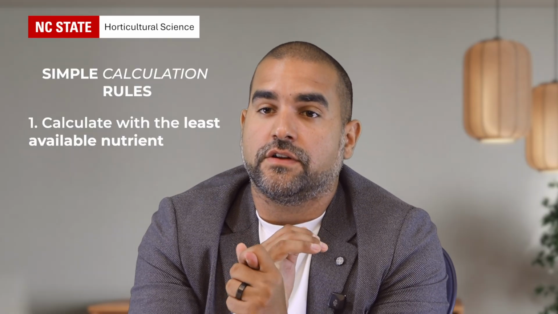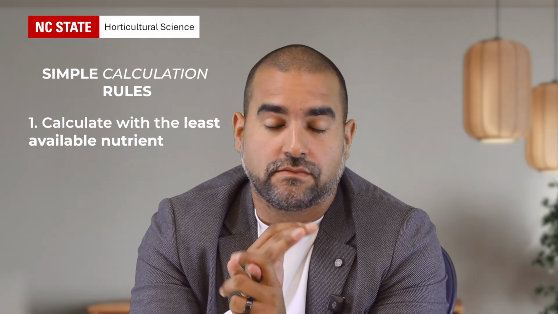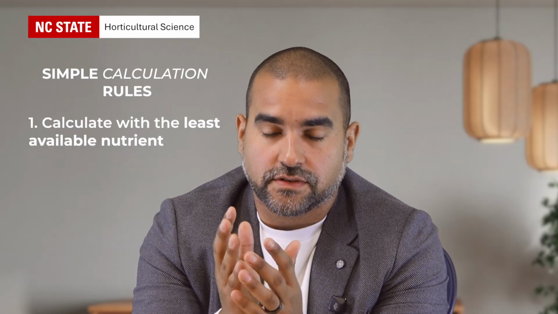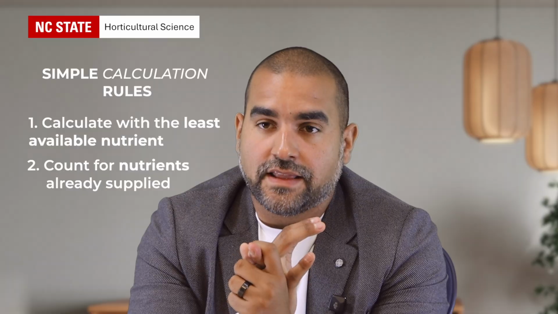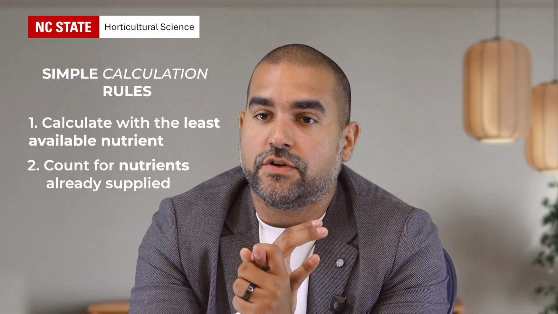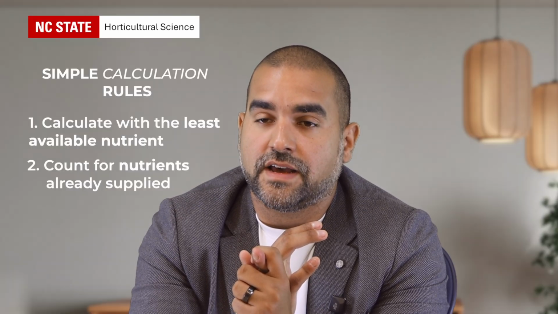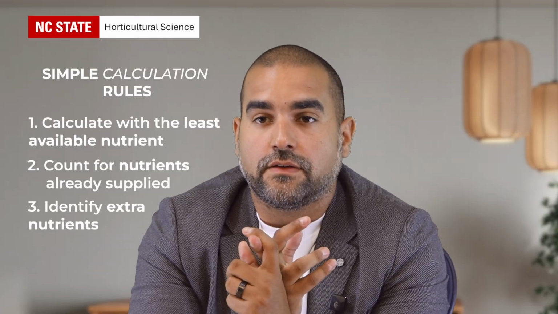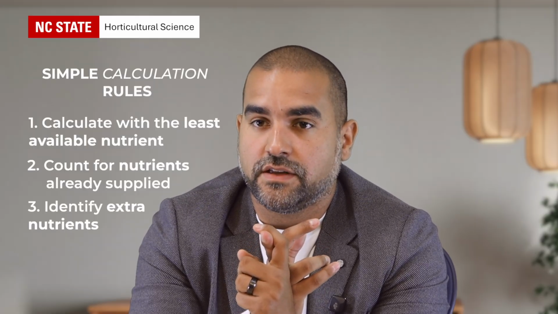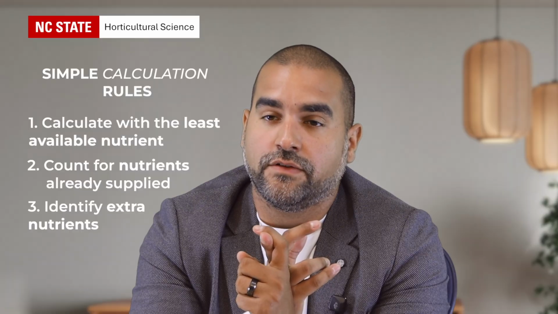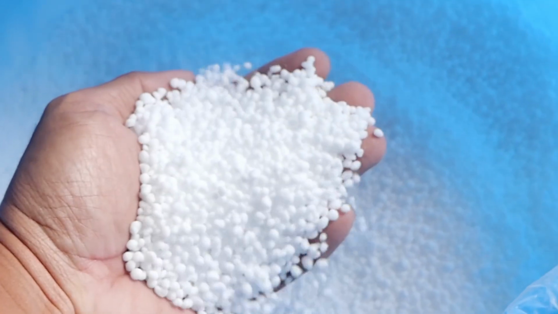So if you're going to do simple calculations, follow these rules. First, do the calculations for the nutrient with the fewest sources. More often than not, that's going to be phosphorus. Second, find that number and identify how much of any other nutrient that first fertilizer is supplying. And third, identify whatever source you need to supply that extra nutrient that you have in your recommendation. By doing this, we can ensure the sustainability and profitability of your farm.